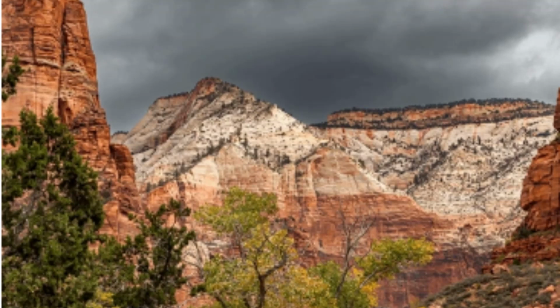Importance of sedimentation. Geological record. Sedimentary layers provide a historical record of Earth's past environments, climate changes, and biological evolution. Natural resources. Many natural resources, including coal, oil, natural gas, and minerals, are found in sedimentary rocks. Soil formation. Weathered sedimentary rocks contribute to soil formation, supporting plant life and agriculture.